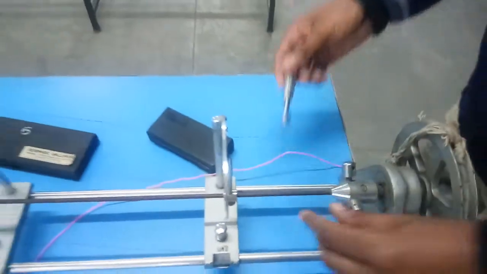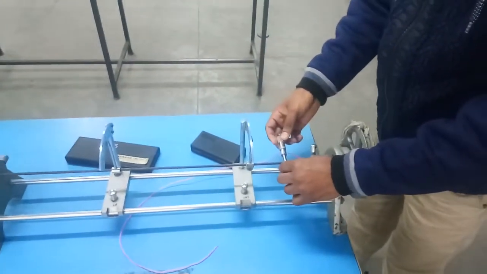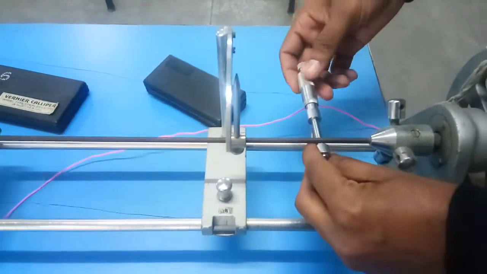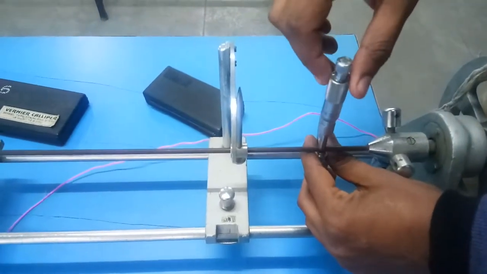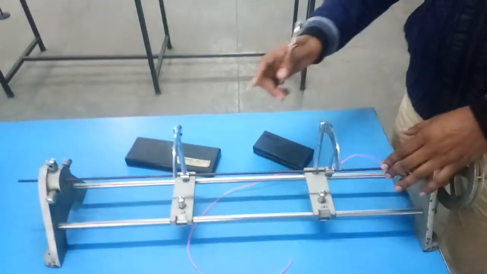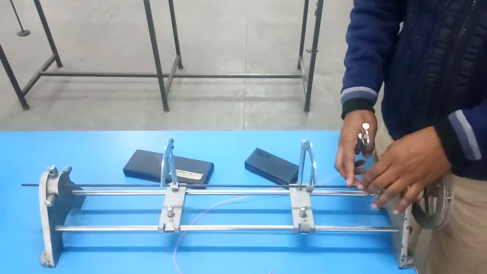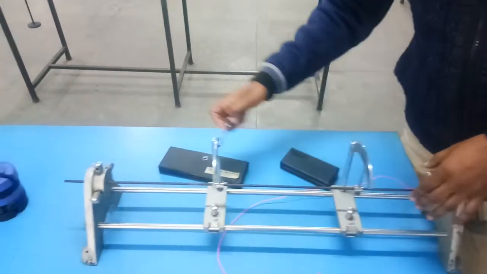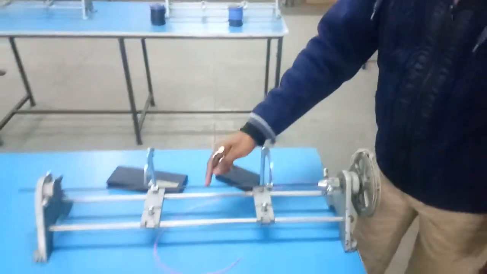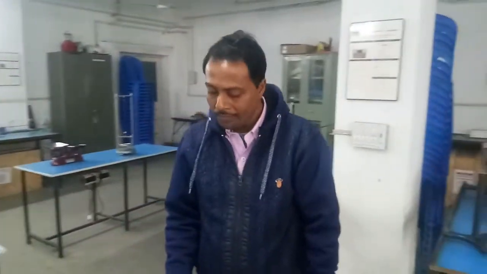We have to place the screw gauge at a particular place in the horizontal direction as well as the perpendicular direction, like this. First we take the horizontal direction reading and then the vertical direction reading. Like that, we have to take two more observations: the first at the start of the rod, the second at the middle portion of the rod, and the third at the end portion of the rod. Then we calculate the mean radius of the rod. Using the screw gauge we have calculated the radius of the rod.